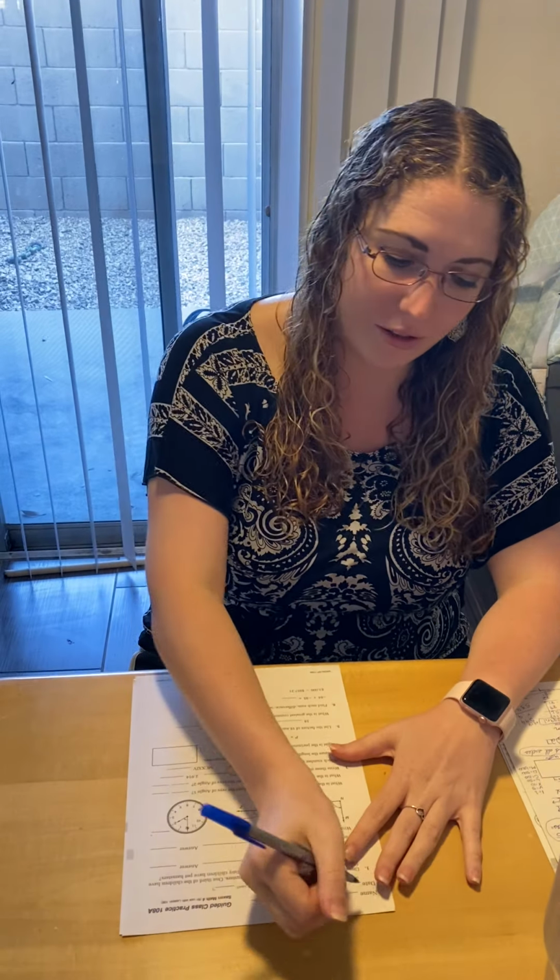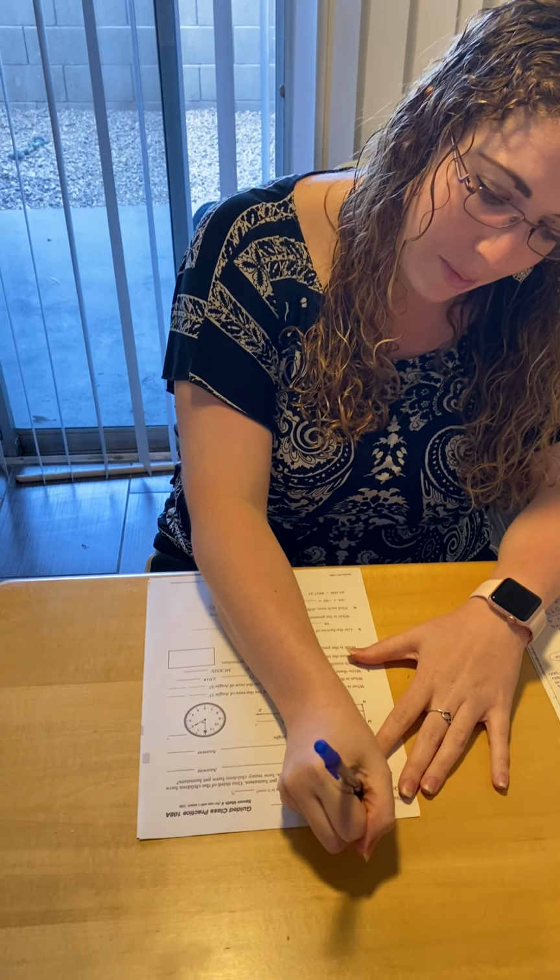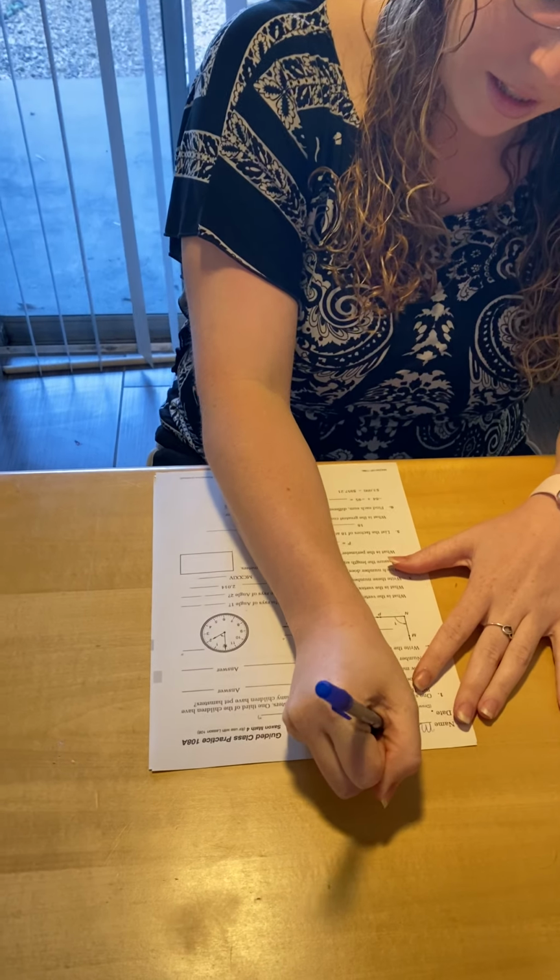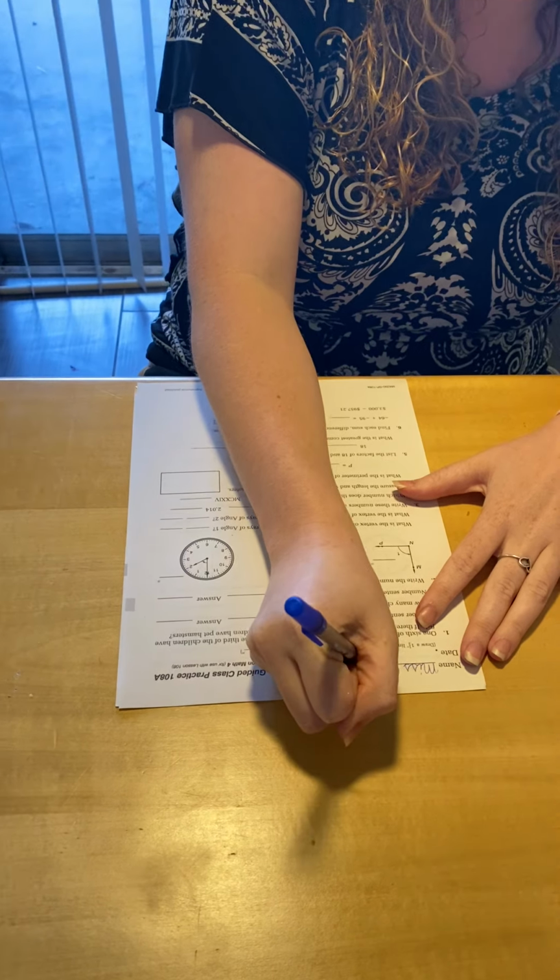Today I'm here to help you with guided class practice 108A. I'm going to get started right away here. First thing, of course, I'm putting my name on the paper. Alright, let's see what this problem for the date line is asking.